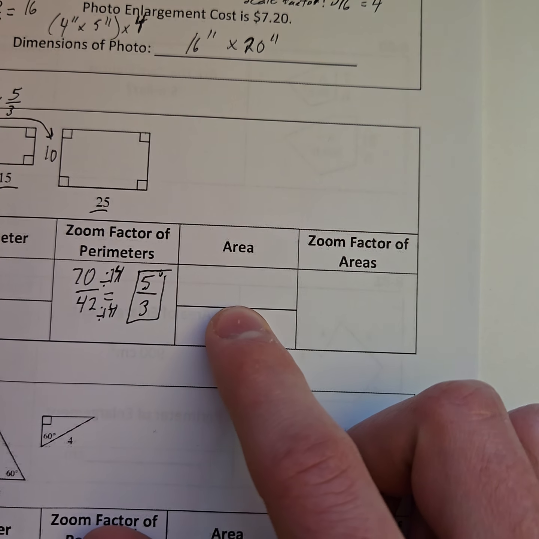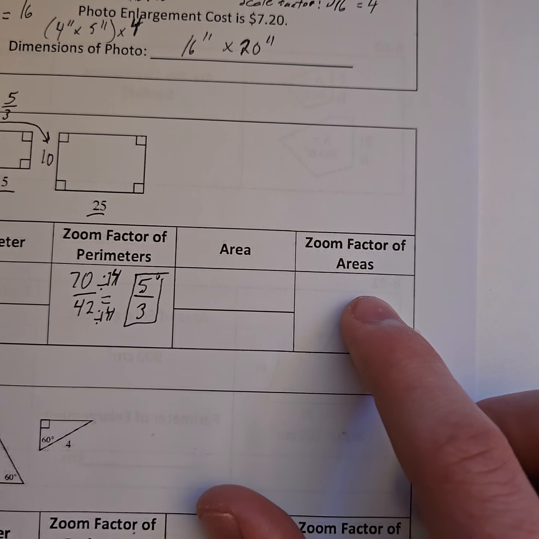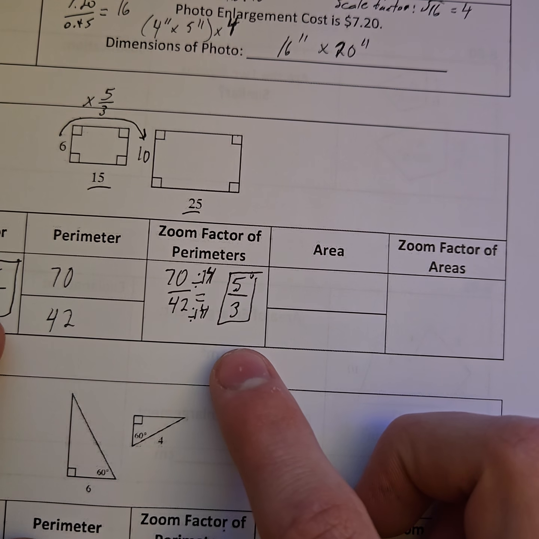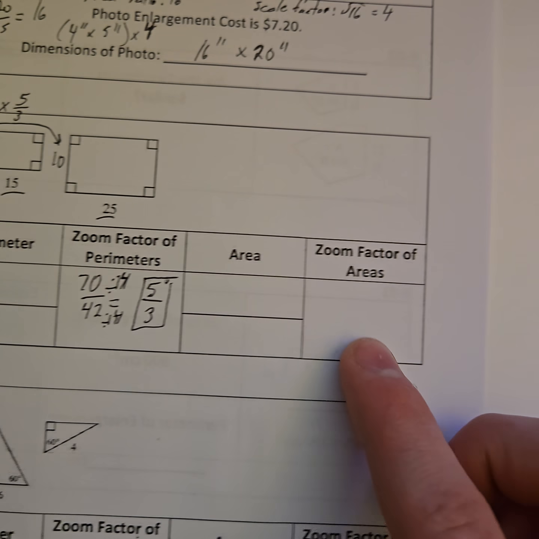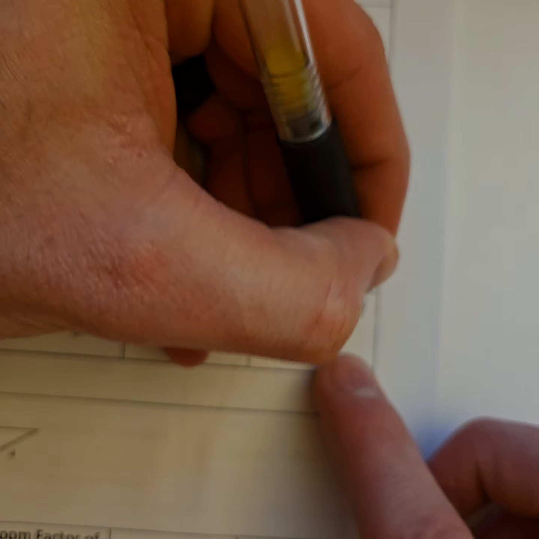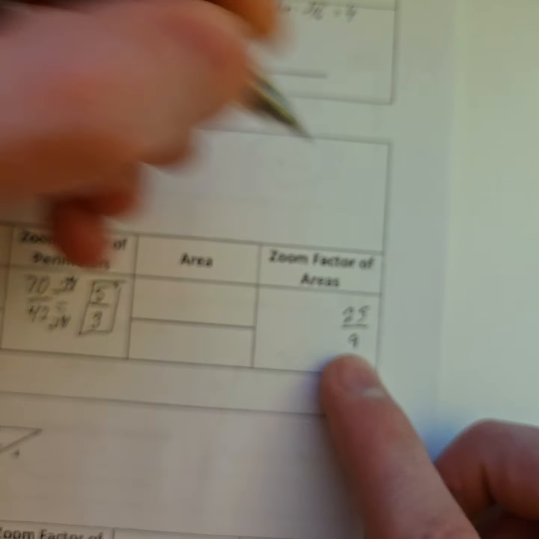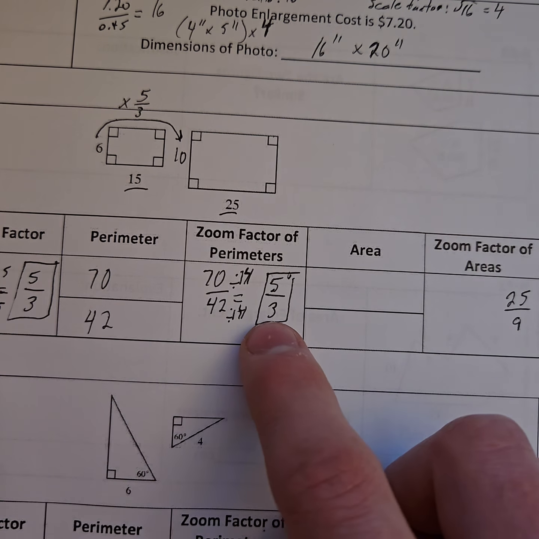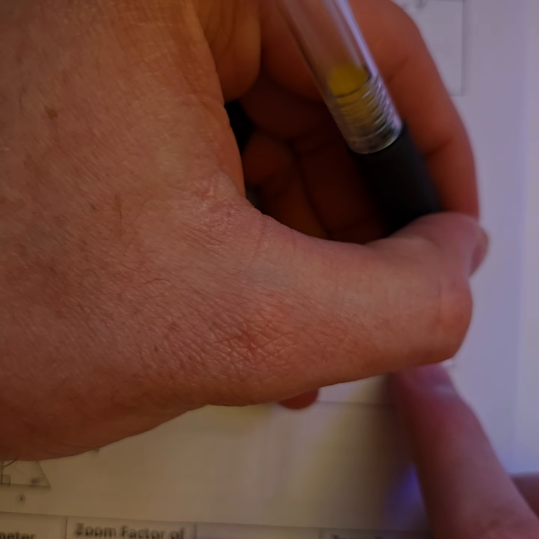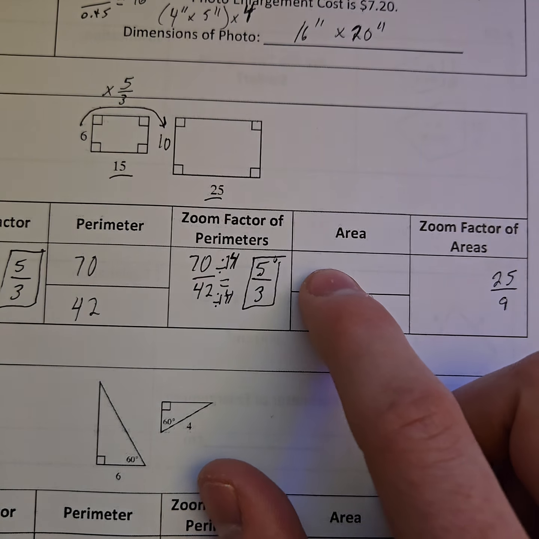Okay, now let's see the area. We know what our scale factor should be. It should be our scale factor squared for our area ratio. So our prediction we could have made is that it is 25 over 9 if we square 5/3. 5 squared is 25, 3 squared is 9. So this should be our answer. Let's see if it's right.